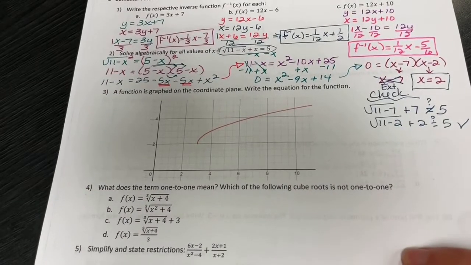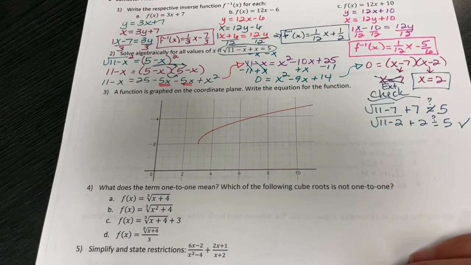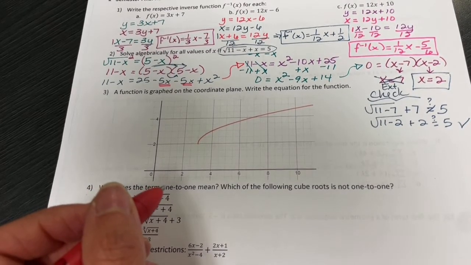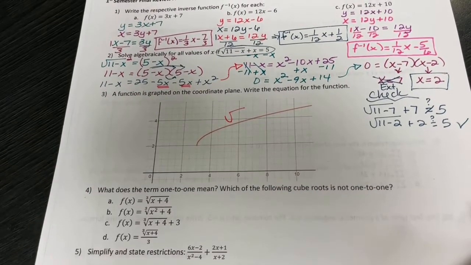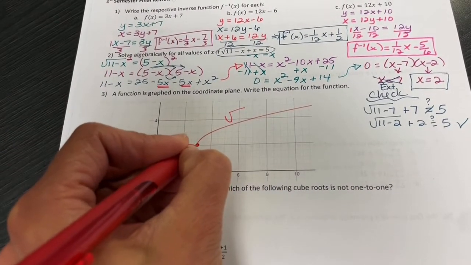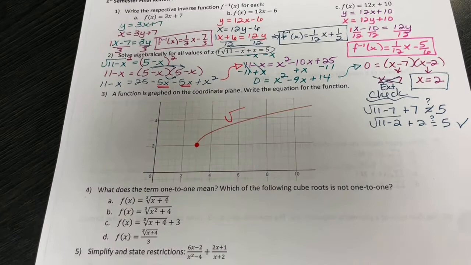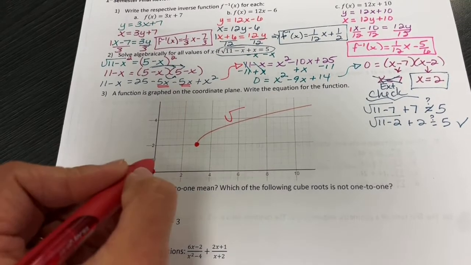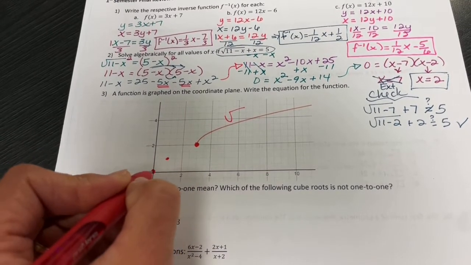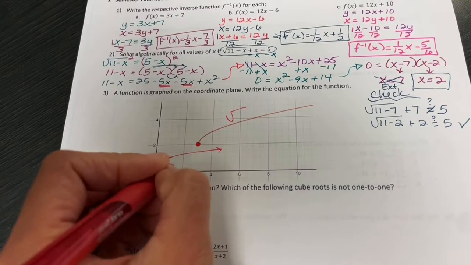Number 3. A function is graphed in the coordinate plane. Write the equation for the function. So this is the sideways parabola. It's the top half, so I know it's a positive square root function. We have to look at its critical point, the starting point that it has, because we're comparing this to its parent function. Remember, the parent function always starts at 0, 0. It also has a point at 1, 1. So this is the parent function.